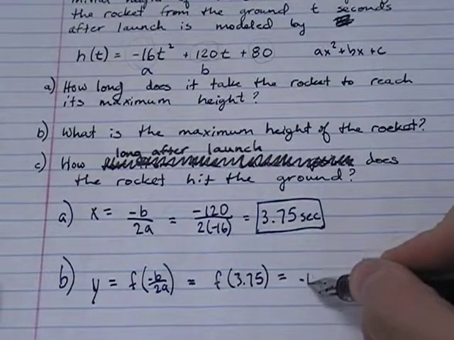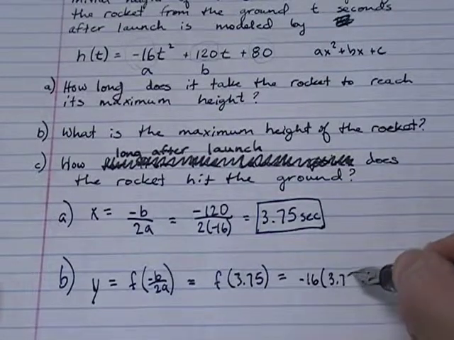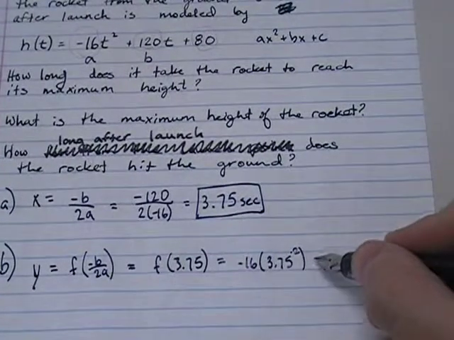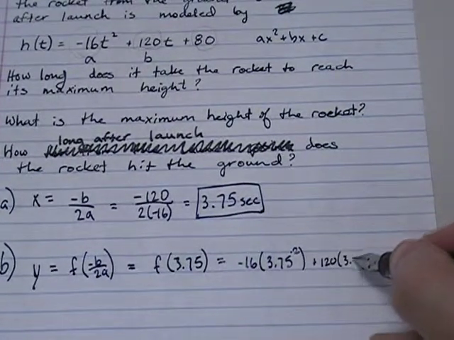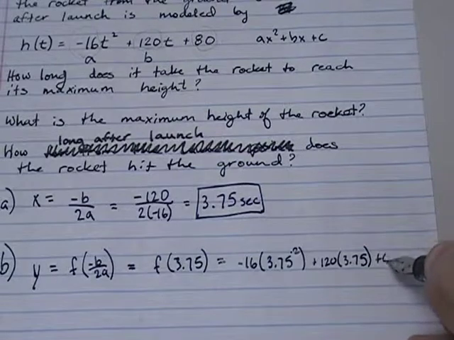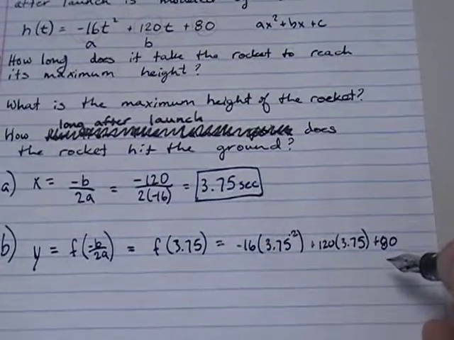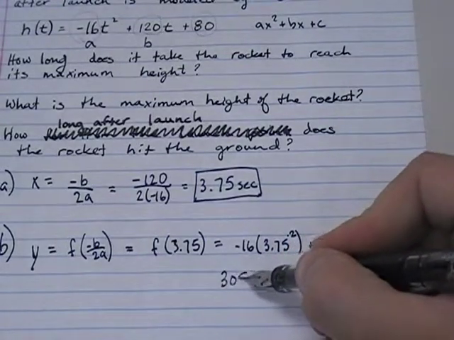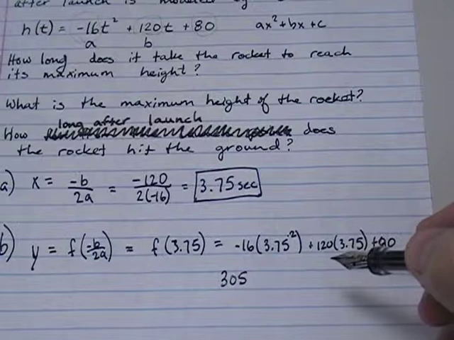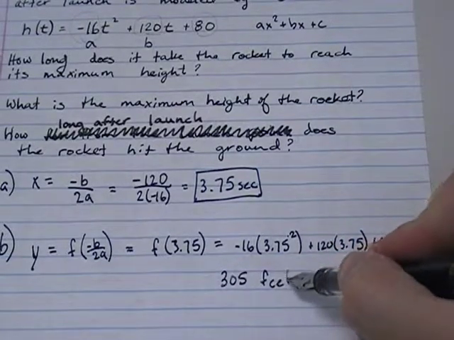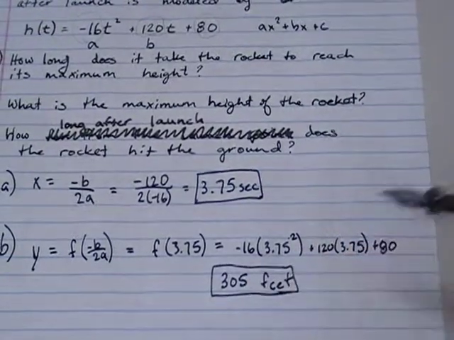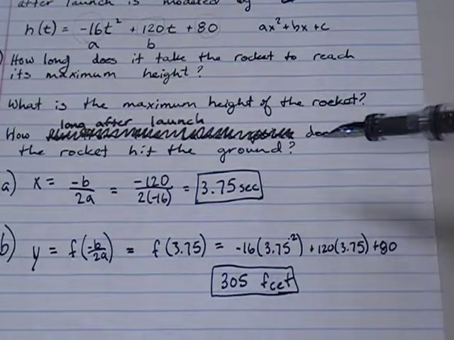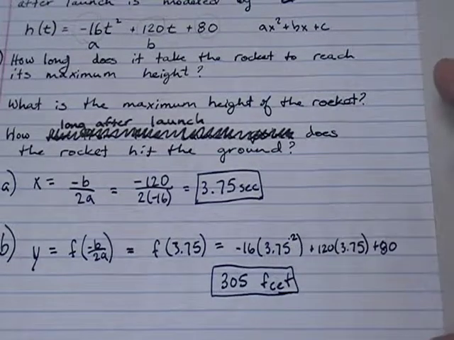So I get negative 16 times 3.75 squared plus 120 times 3.75 plus 80. And when I add all of those together, I come up with 305. And so what that means is the rocket reaches a maximum height of 305 feet, and it takes 3.75 seconds from the time of launch to reach that height.